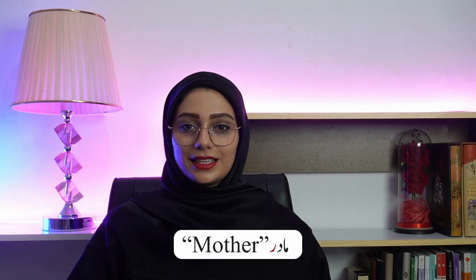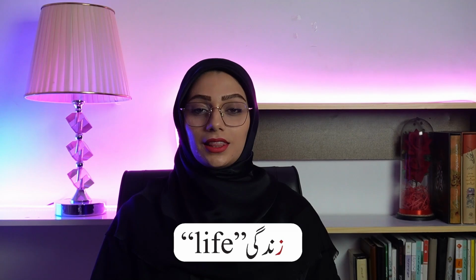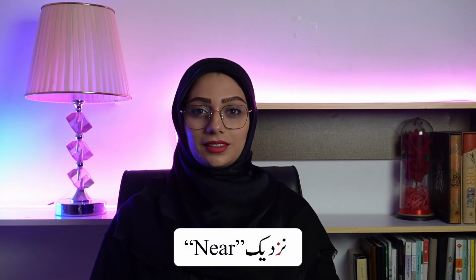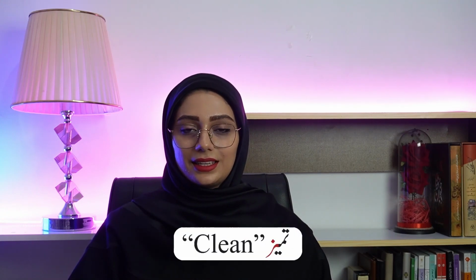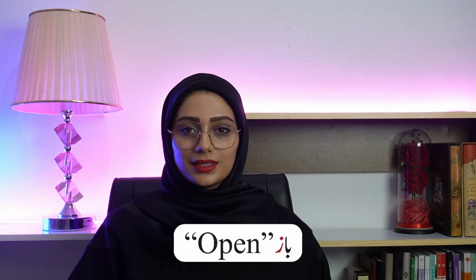The next letter is z, which is like re, except it has a dot above. Here are some examples. In the initial position, zendegi. In the middle position, nazdik. In the final position, tamiz. And the independent or detached form, baz.